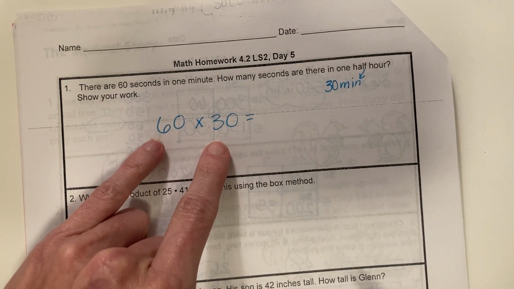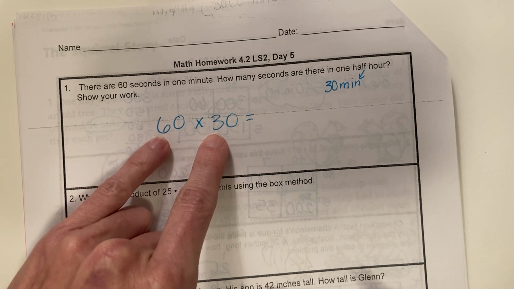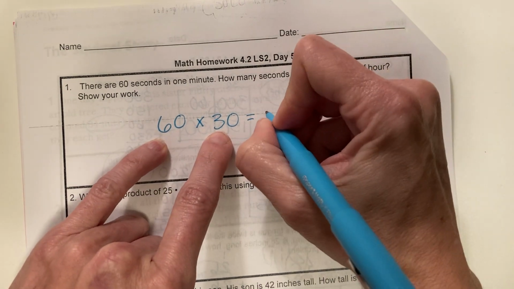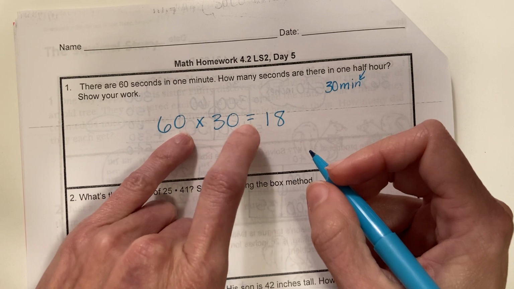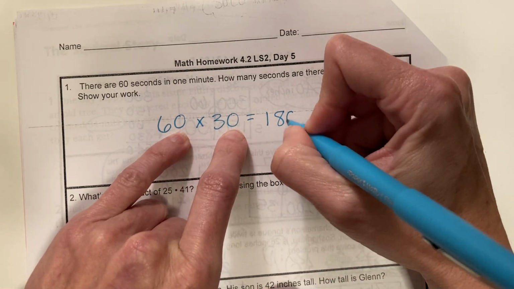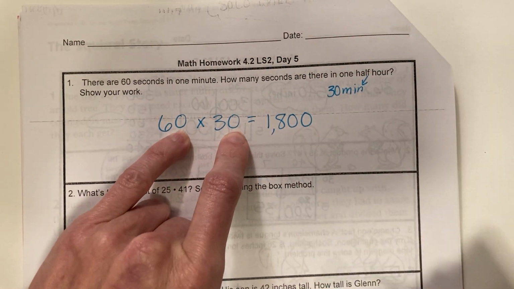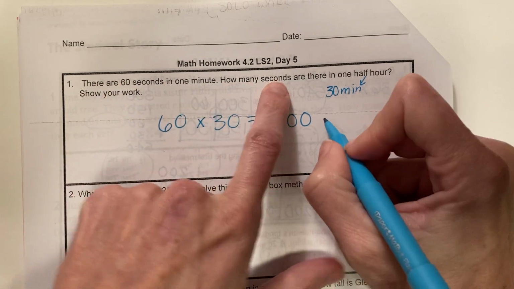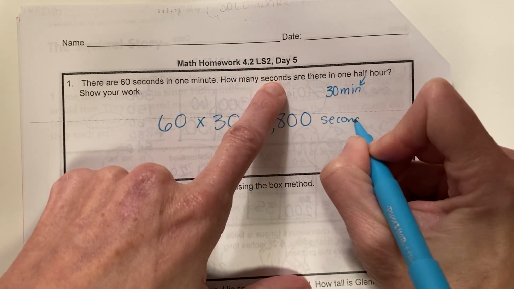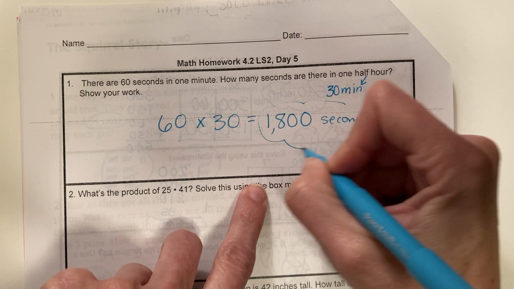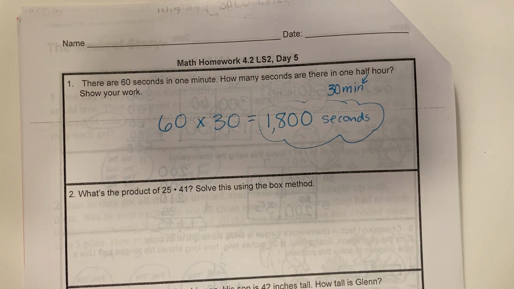Well, I'm gonna just do this the easy way, where I just pay attention to those first digits. 6 times 3 is 18. 10 times 10 is 100, so I can just add 2 zeros. 1,800, and what were we figuring out here? Oh yeah, seconds. That's a lot of seconds in 30 minutes.